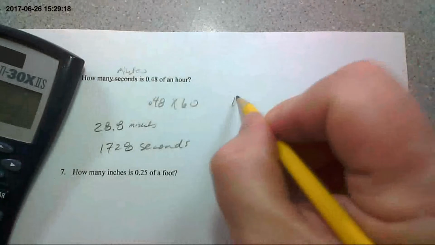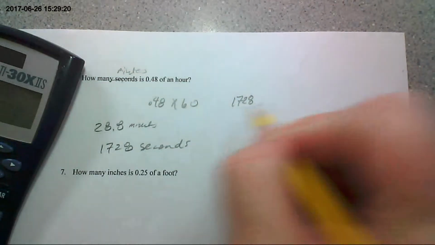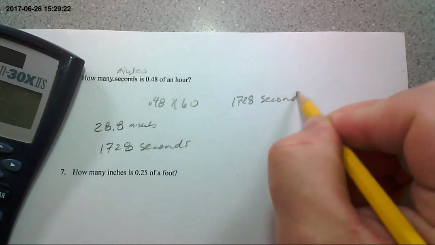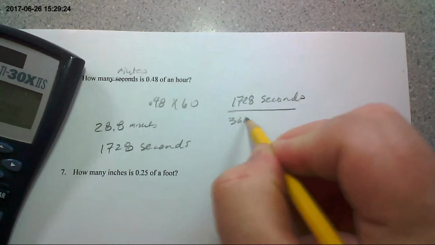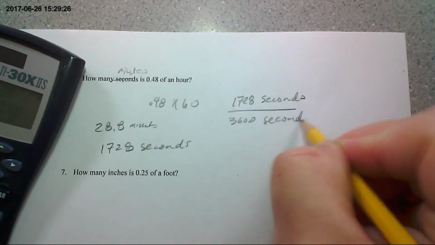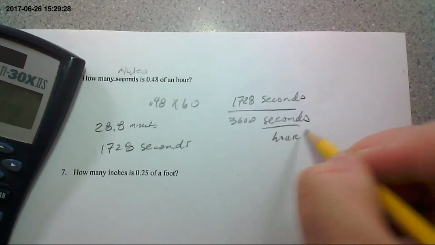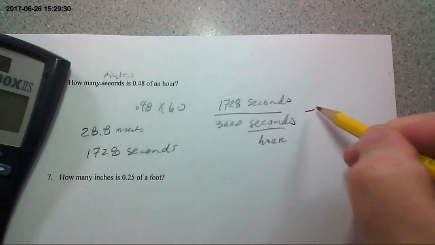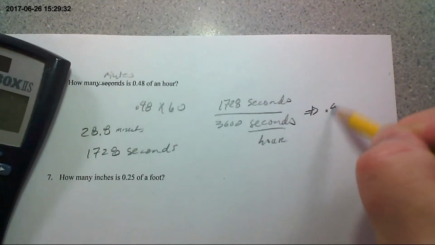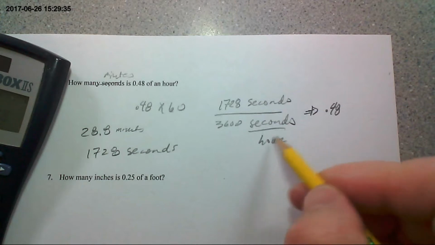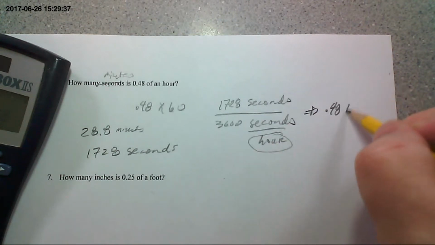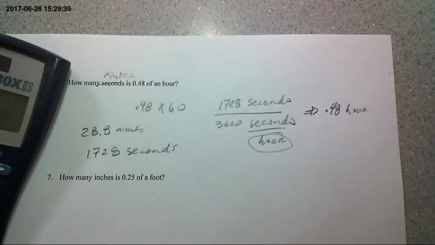So what I did on paper here is I took that many seconds and divided it by how many seconds are in an hour, and I got 0.48 of an hour.